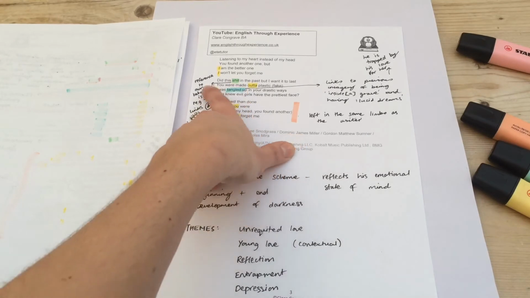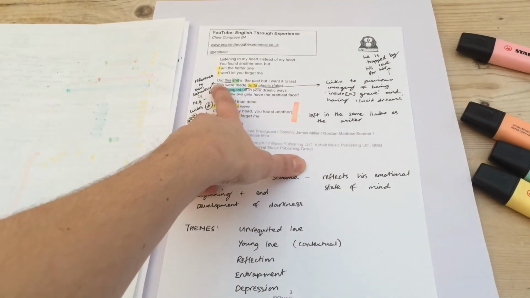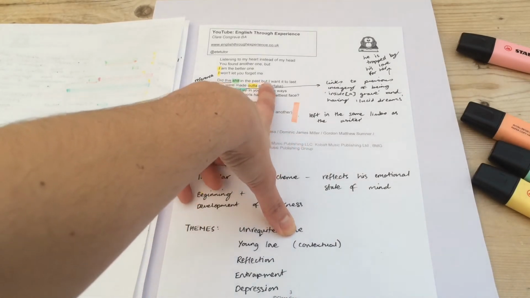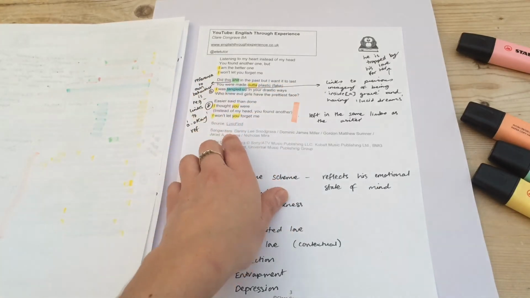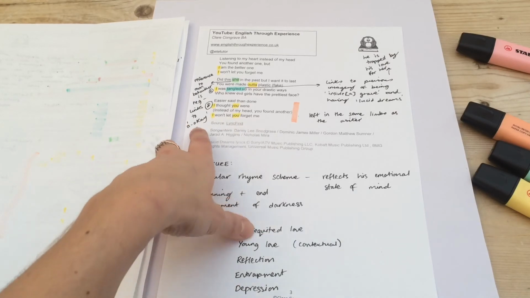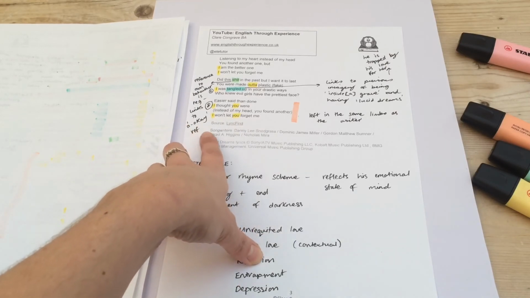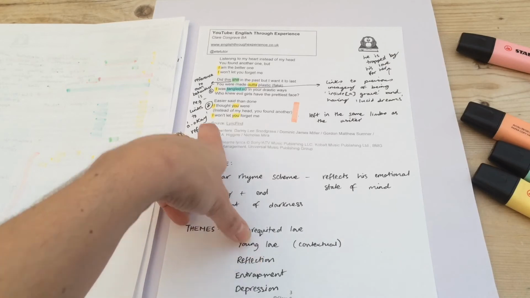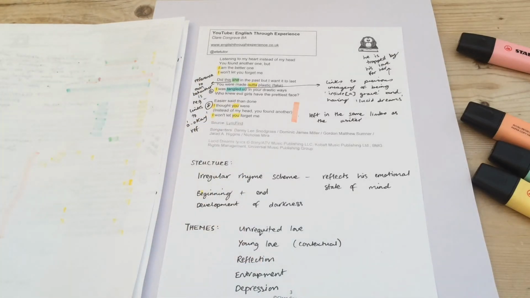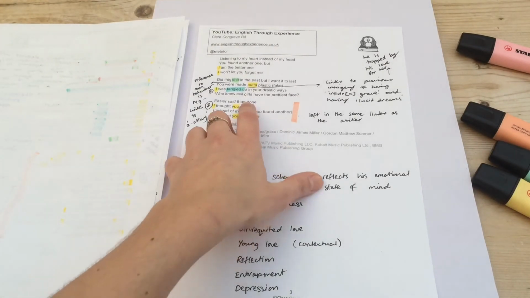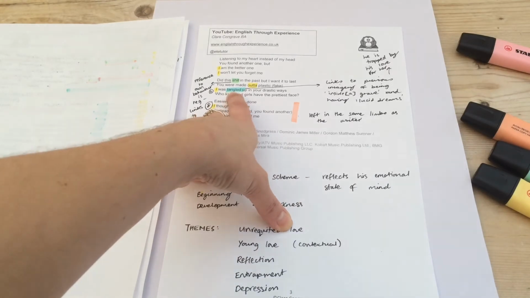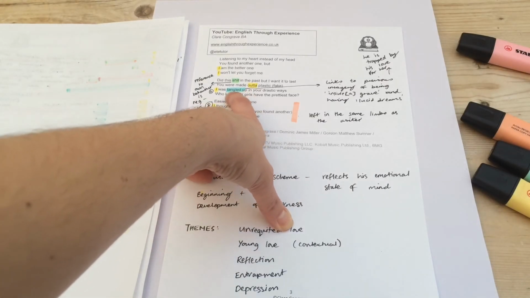We've talked about this word "shit" already. "Did this shit in the past, but I want it to last." So it's a reference to his own behaviour, similar to where he says he's not okay, he's a-okay. So it's building up this idea that this relationship is having an impact upon his mental health and causing some kind of depression possibly. Here we've got this phrase "tangled up."